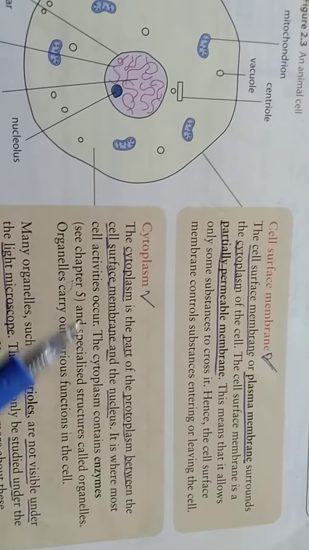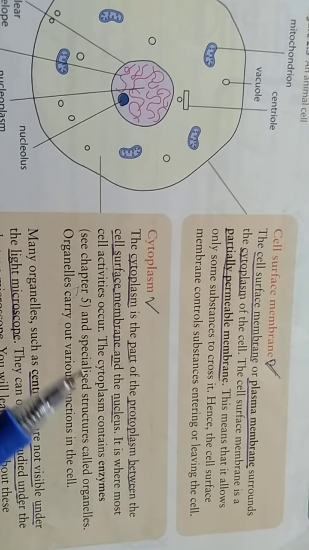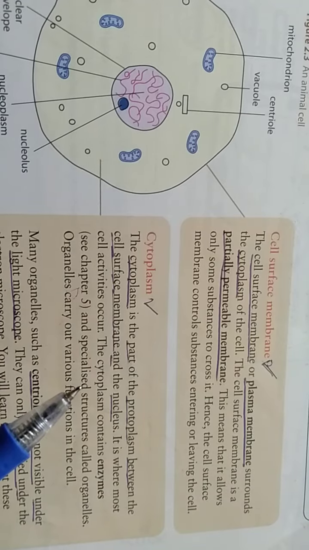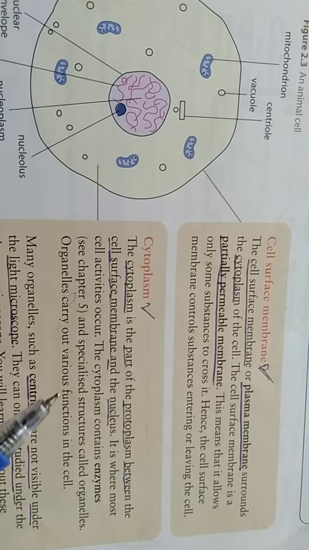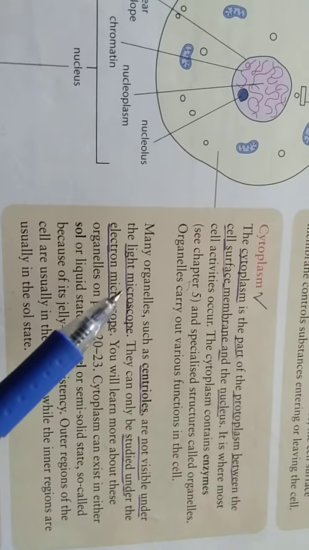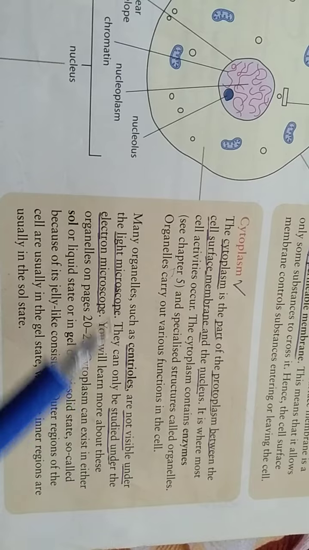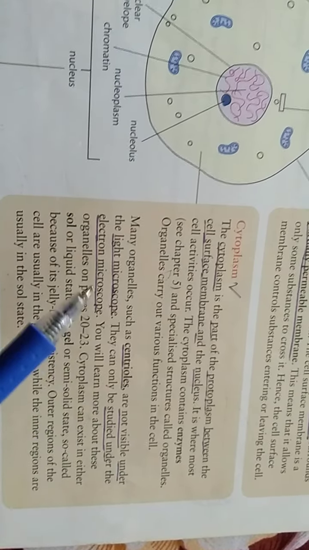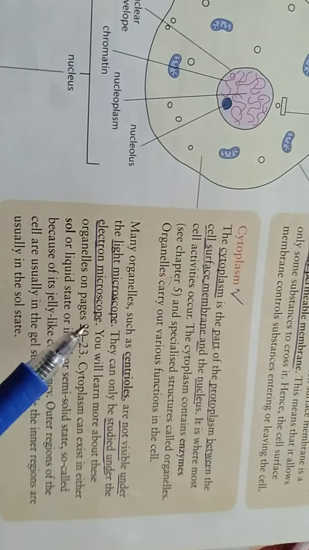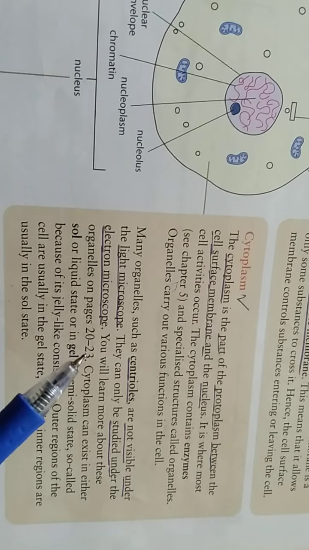It is where most cell activities occur. The cytoplasm contains enzymes and specialized structures called organelles. Organelles carry out various functions in the cell. Many organelles such as centrioles are not visible under the light microscope. They can only be studied under the electron microscope. You will learn more about these organelles on pages 20 to 30.